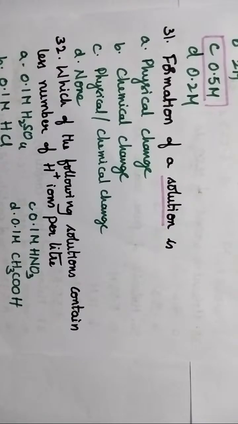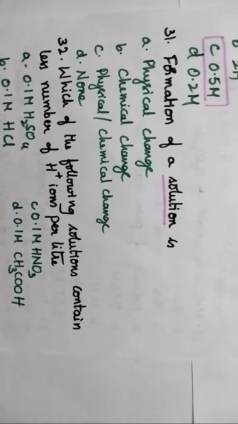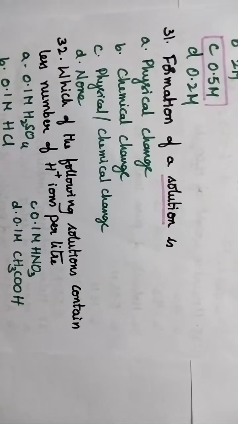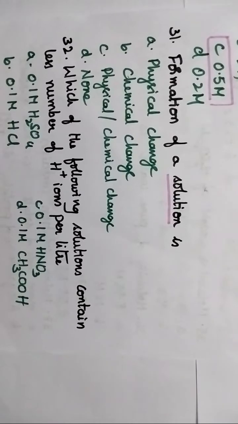Before answering, just think logically and then answer. Formation of a solution: when you put salt in water, then what happens? Does it come under a physical change or chemical change?